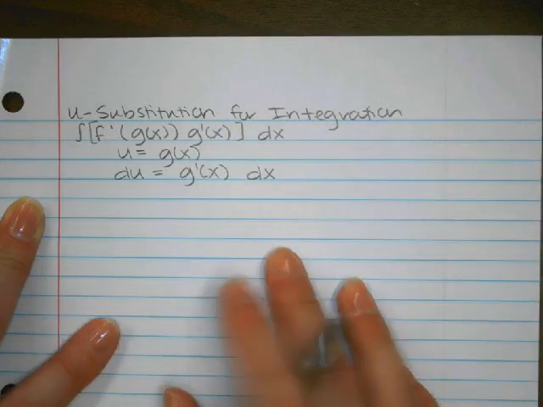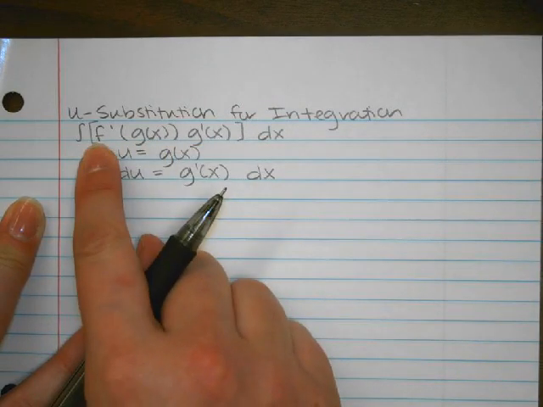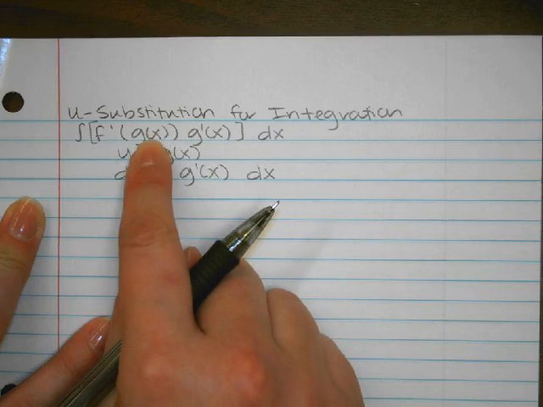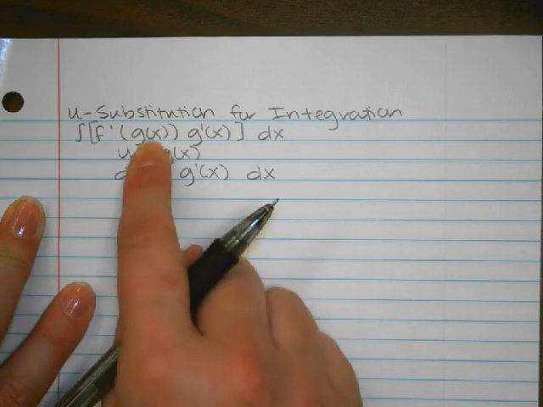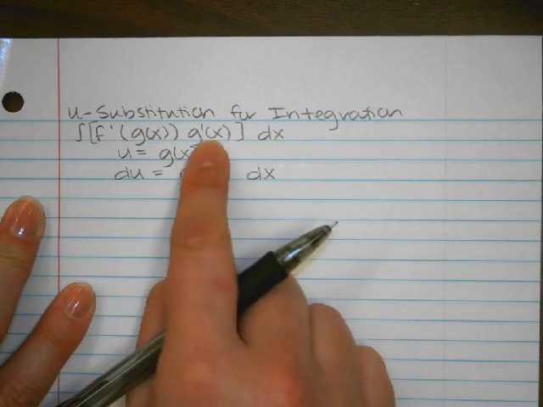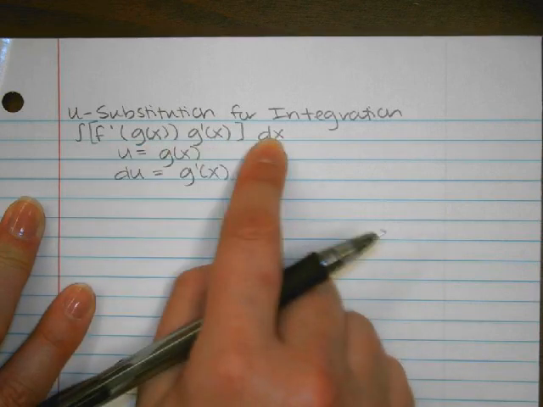So if you look at this problem, this right here is the definition of the chain rule. If I have an outside function and an inside function, then to take the derivative of that, I do the derivative of the outside and keep the inside the same. And then I multiply by the derivative of the inside. So everything that I've written right here is the chain rule.